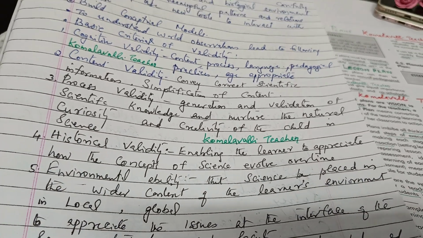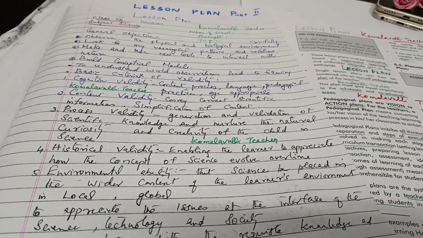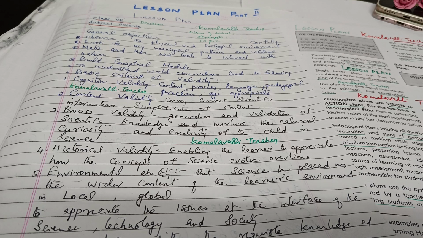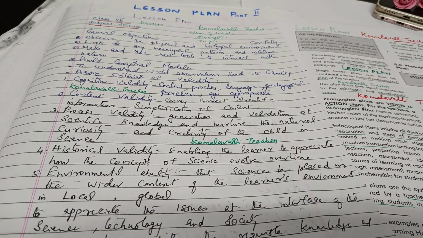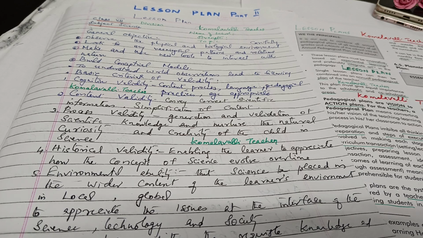Yes, regarding environmental validity, we have to be very keen about our environment. A pollution-free, disaster-free environment should be created. For that, all of us have to contribute to nature.